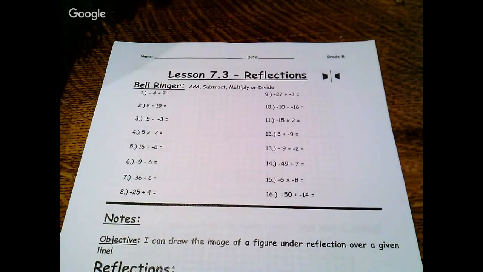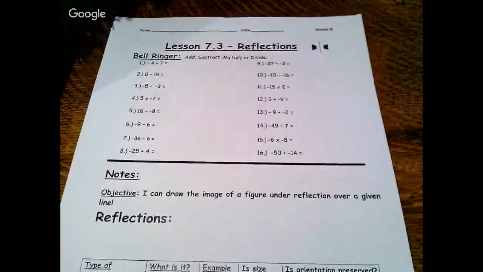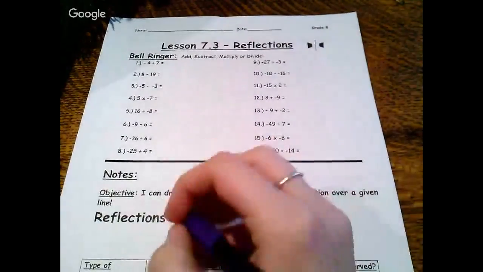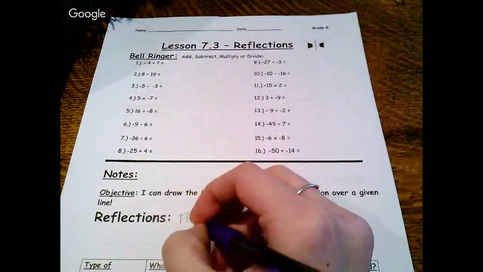Welcome to lesson 7.3, reflections. Our objective for today is: I can draw the image of a figure under reflection over a given line. So remember, when we make a reflection, we have to have a line over which we are flipping it, right? Because a reflection is, in essence, a flipped image.